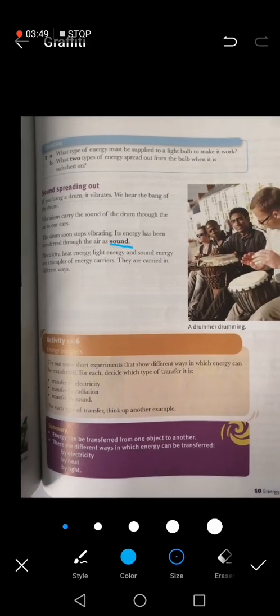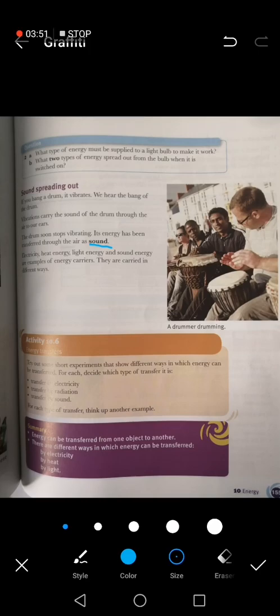Okay? Now what we know from this lesson is that energy can be transferred from one place to another, one form to another, one object to another, and it can be expressed by electricity, by heat, by light. Okay?